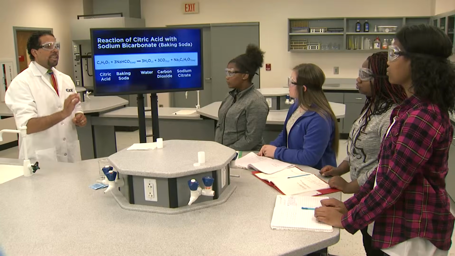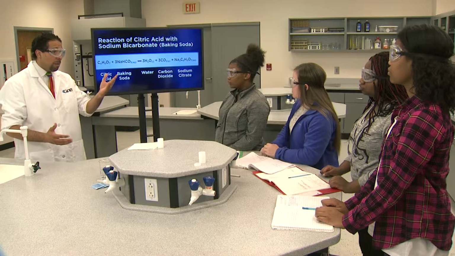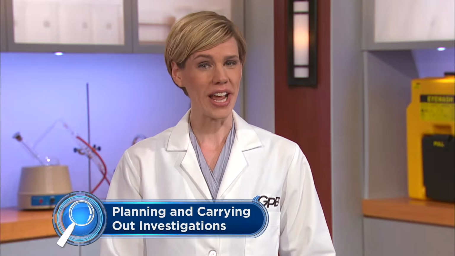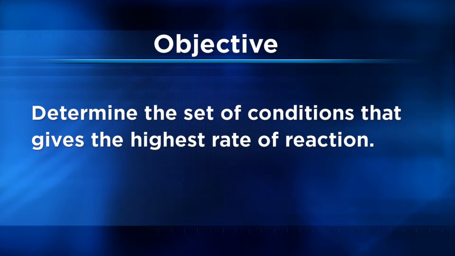You'll begin by designing an experiment to determine which conditions speed up or slow down the reaction rate. This is a good time to take a break and let you design your own experiment along with our students. Your objective in this experiment is to determine the set of conditions that gives you the highest rate of reaction. In other words, what conditions cause the lid of the canister to pop off fastest? You've already learned that temperature and concentration are factors that affect the rate of reaction, but there are additional factors that can also affect reaction rate. See if you can determine those factors.